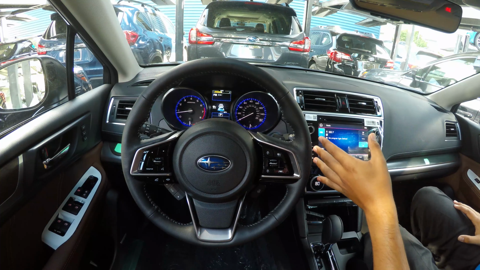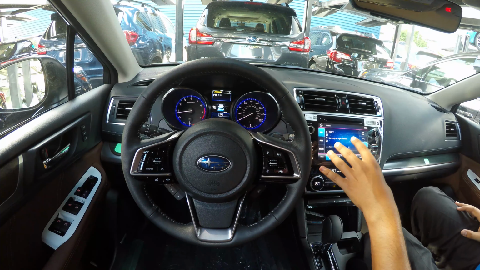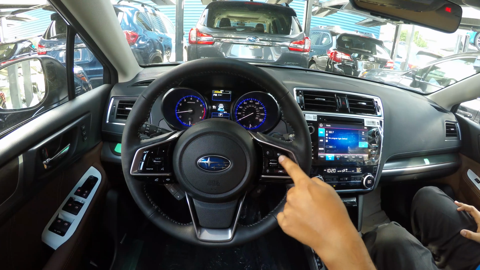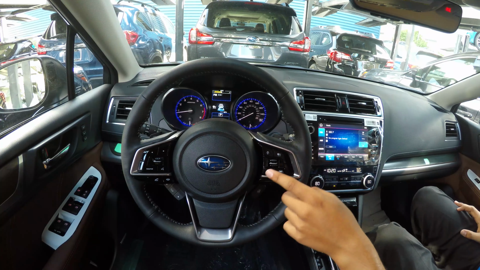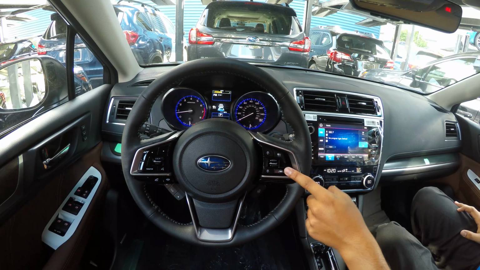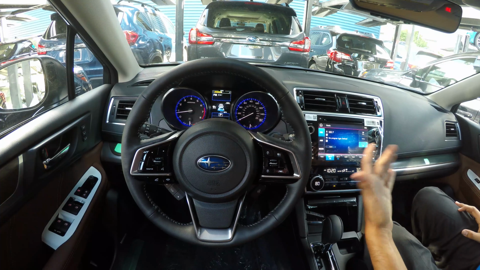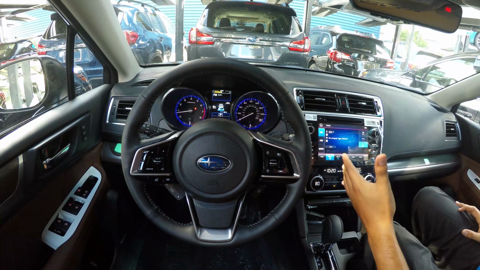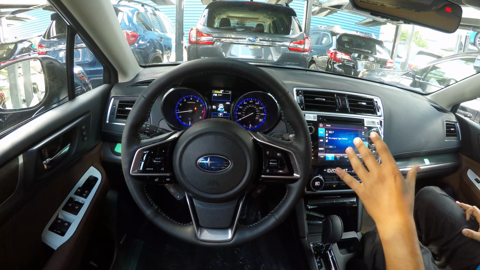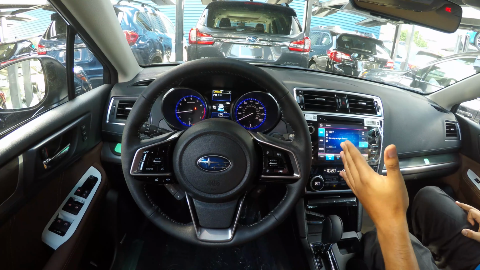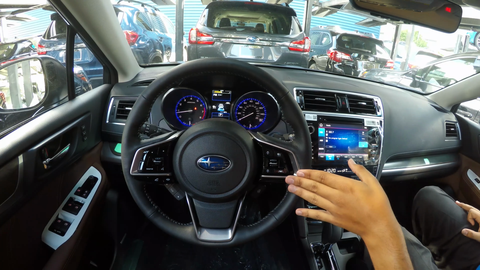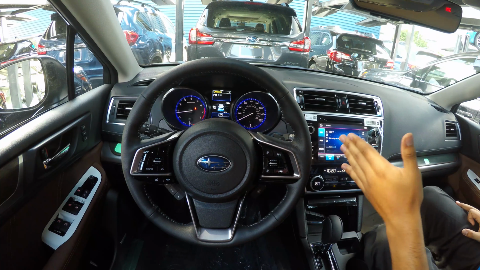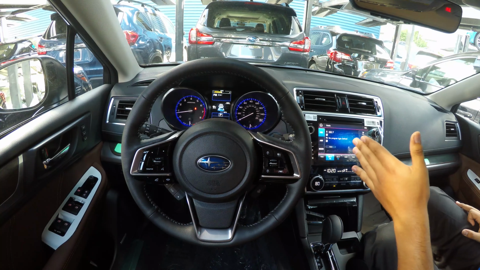I'll have a driving video demonstrating how EyeSight works later on, so I'll skip over the rest of these buttons for right now. This final button is going to be the lane keep assist. What that is used for is if you're getting drowsy or you're a little bit fatigued from driving, you can turn that button on and it's going to be used for keeping you in the center of your lane.